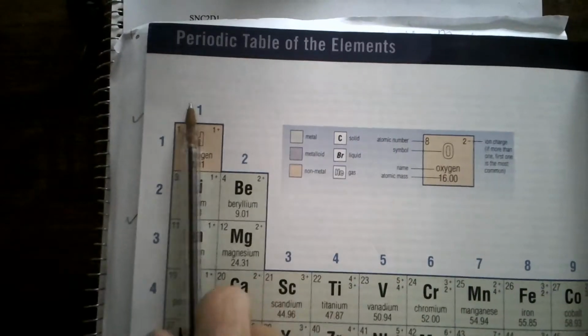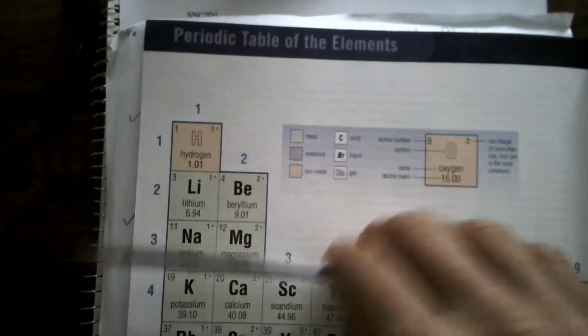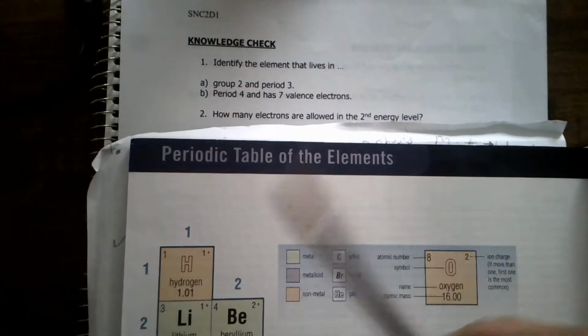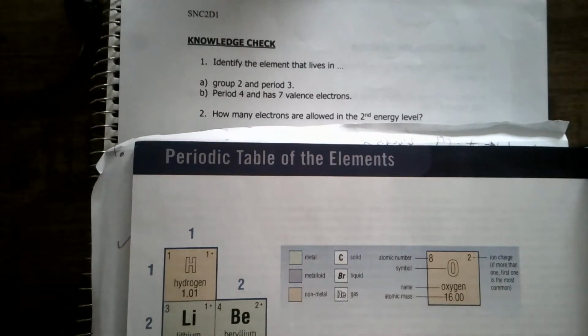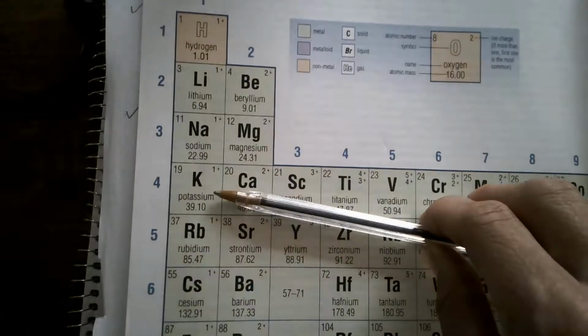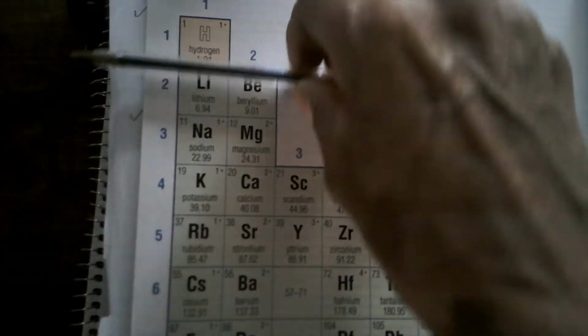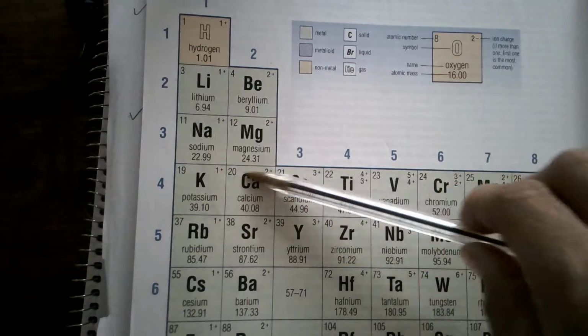Remember, these are groups going down. These are periods going this way. So, group 2 is here, and then period 3 is here. So this would be our magnesium. Okay? Sorry, can't see that. Group 2, and then period 3. So it would be magnesium. Okay, that would be your answer, that one.